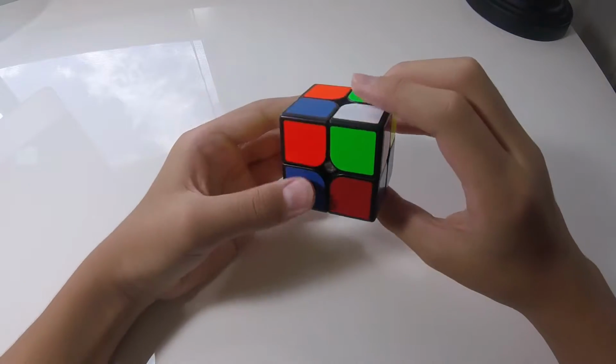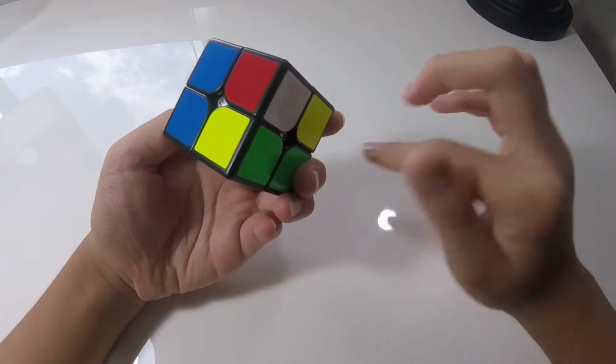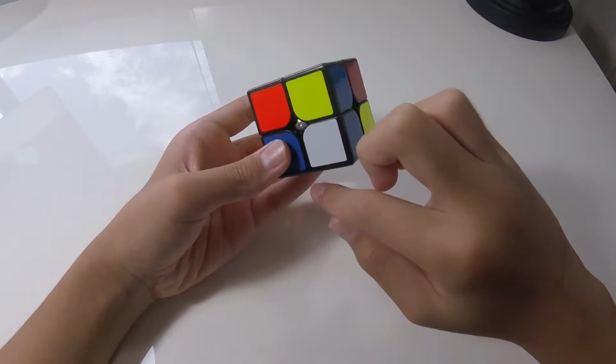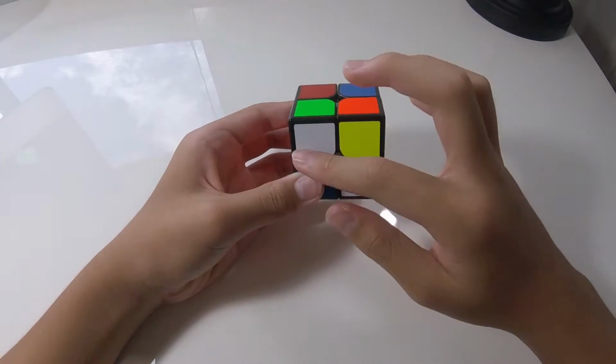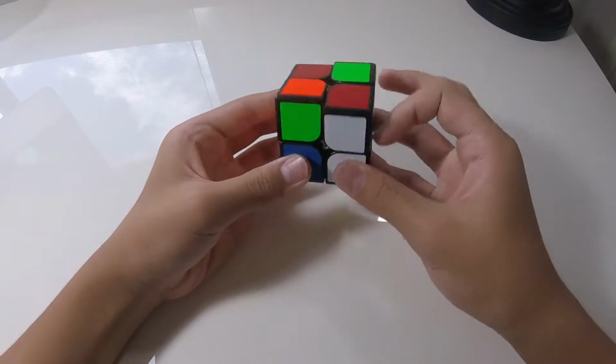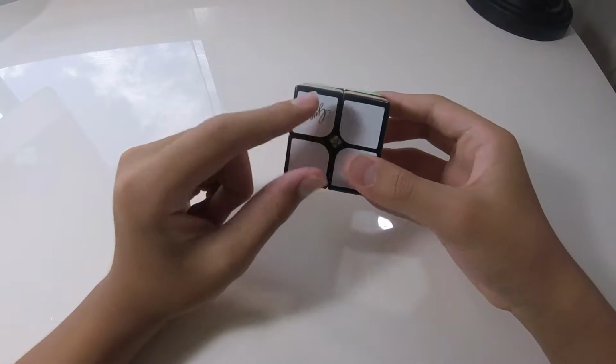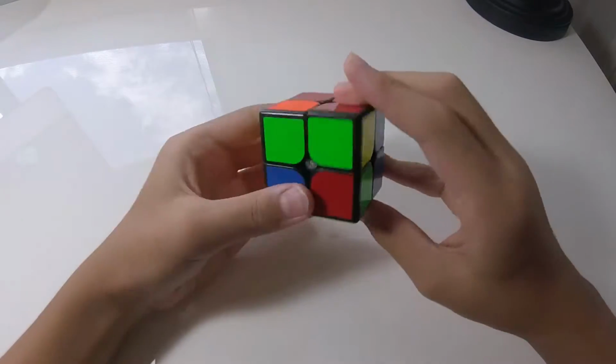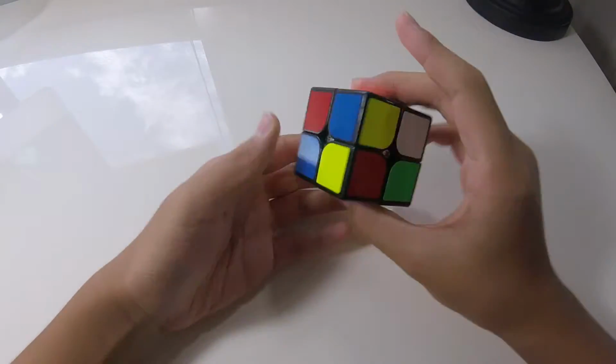So what we can do here is do an R to move this to the side, and before we move this back down, we're going to do a U2, move back down, and now we can put this in like a 3x3. And that solves the white face. Now I'm going to go through another case with you guys.